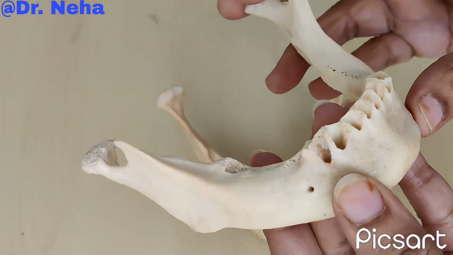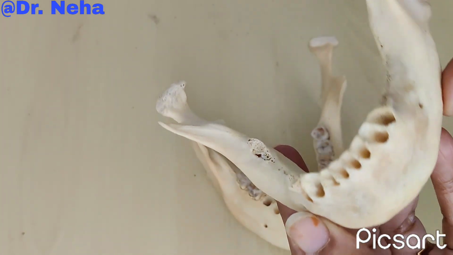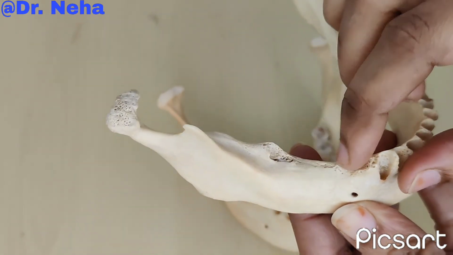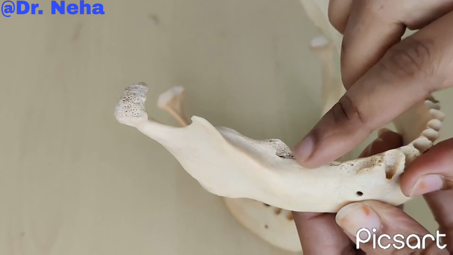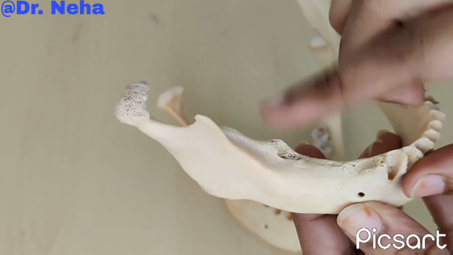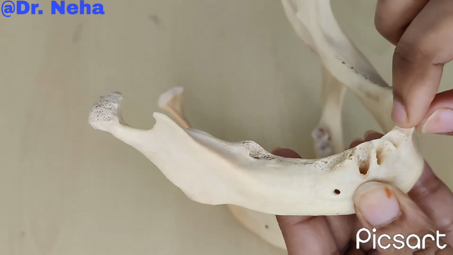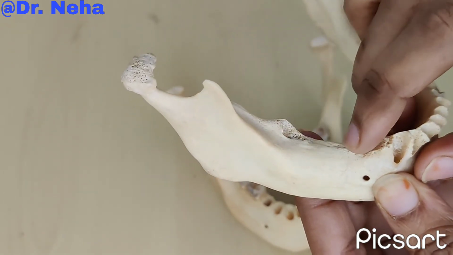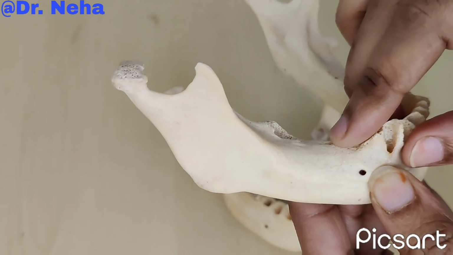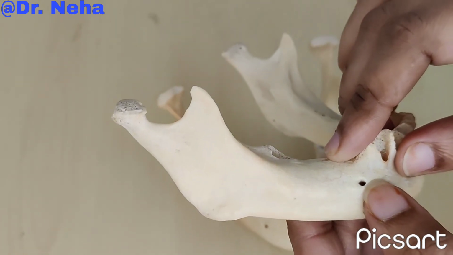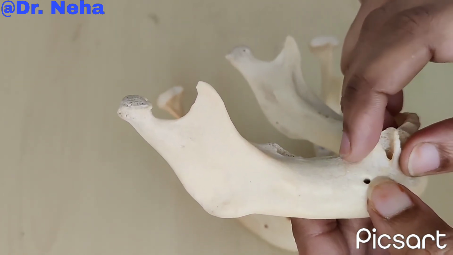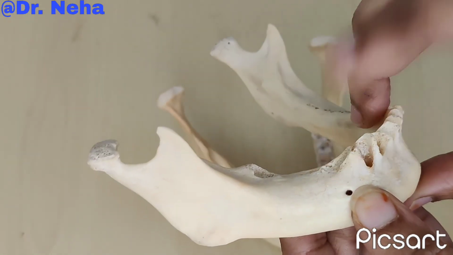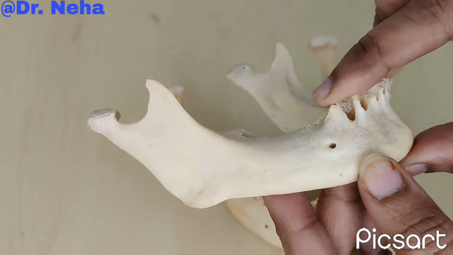This mandible bone belongs to an old age person. How? Here we can see the alveolar processes. They are absorbed after removal of the molar teeth. So here we can see the absorption of the alveolar process and this mental foramen lying close to the upper border. This determines that this bone belongs to an old age person.